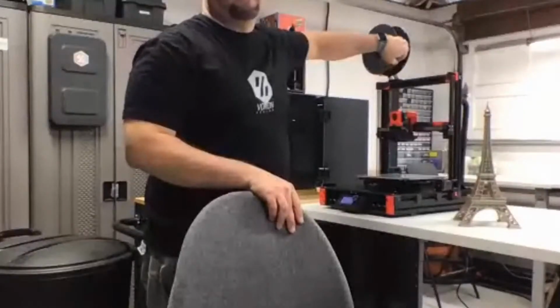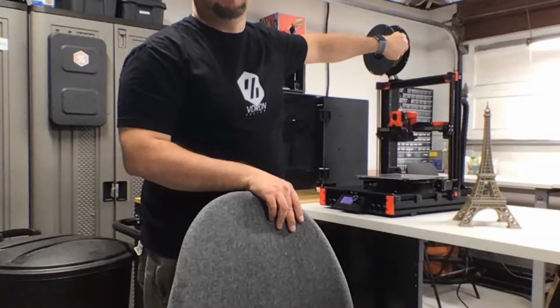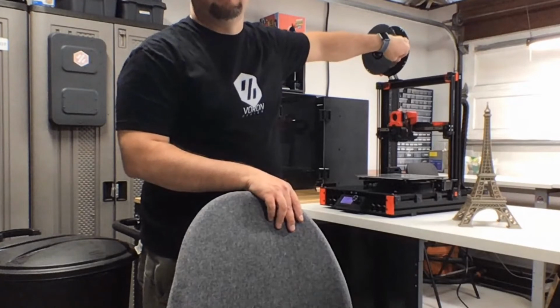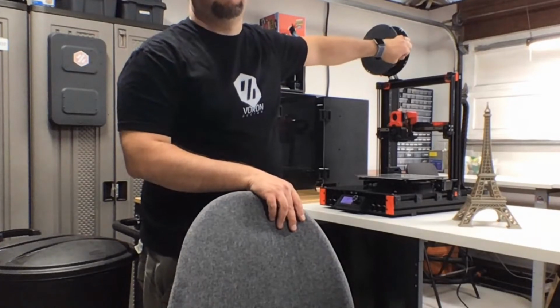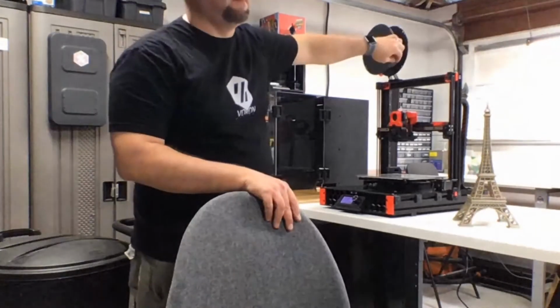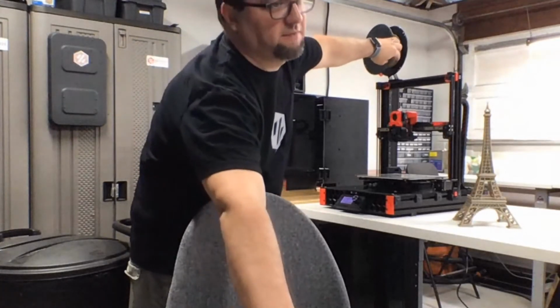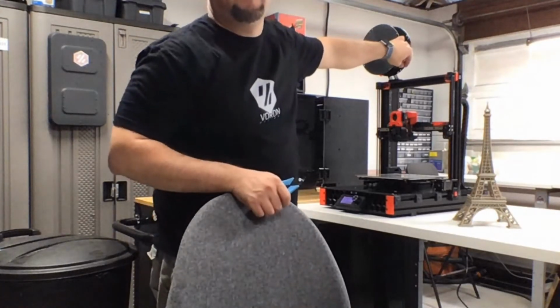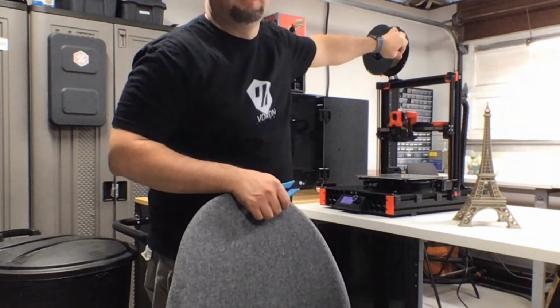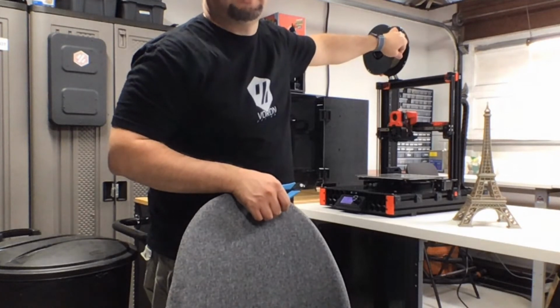I at some point ran the default Voron profile, so 120, with a 50% speed reduction, 60 for perimeters and 80 for infill. Is that what we have? What's the V2 standard speed?